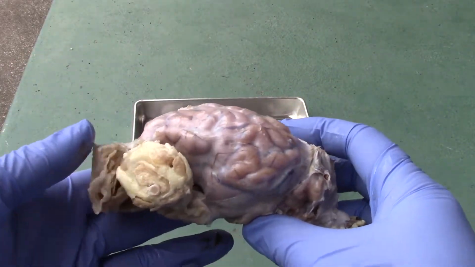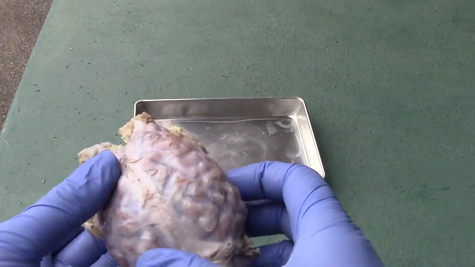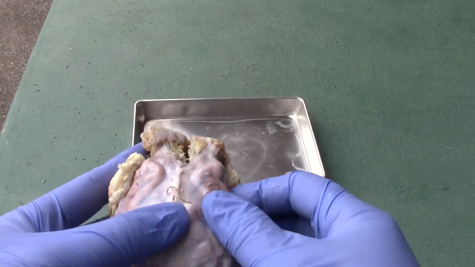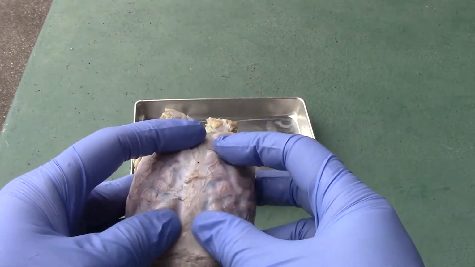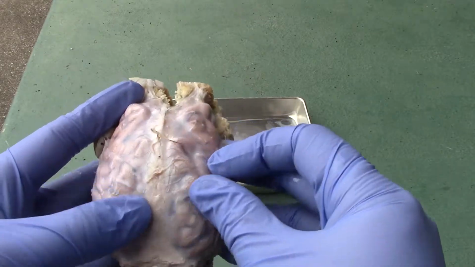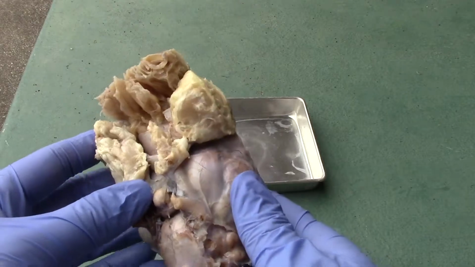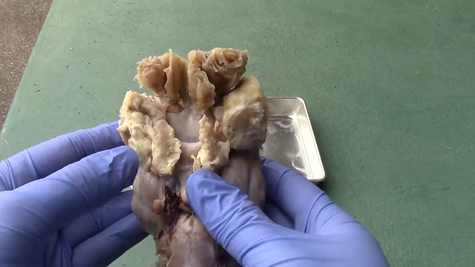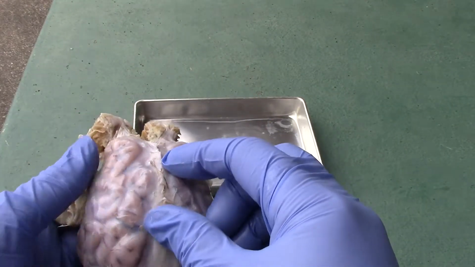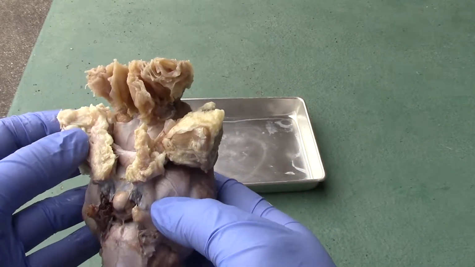Alright, so for the first structure I want to show you with this sheep brain here is the dura mater. The dura mater is one of the meninges that surround the brain, and it's this white layer that you actually see on the brain here. Okay, so what I'm going to do next is try to dissect off the dura mater and show you more of the internal structures.